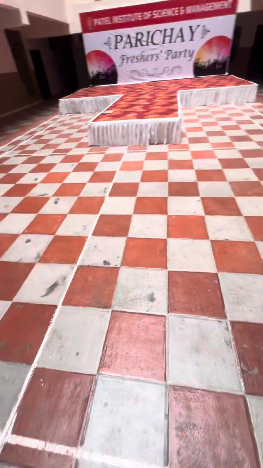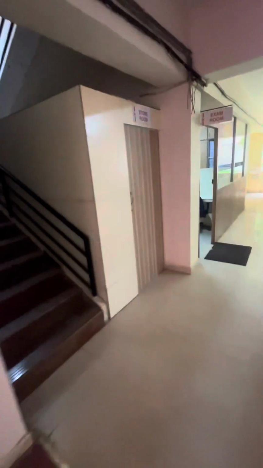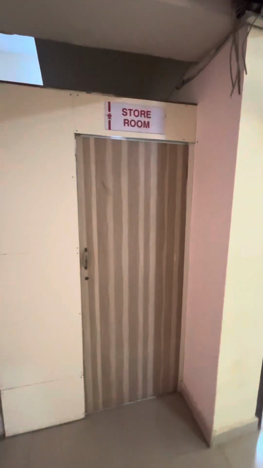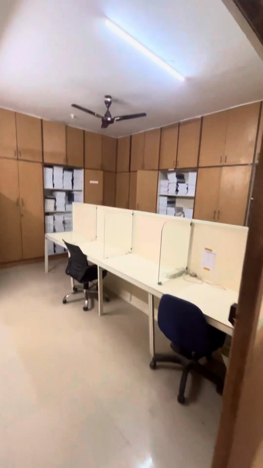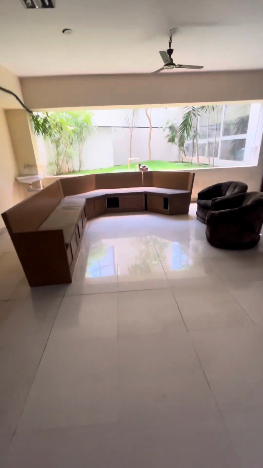This is basically our area where we call it the quadrangle. From there we move on to the important key rooms, as I told you. To start with, first is the storeroom, where we have important items stored. Exam room, where all the blue books, exam books are placed. Again, waiting lobby, because it's a key area.